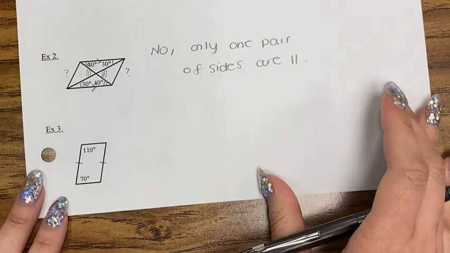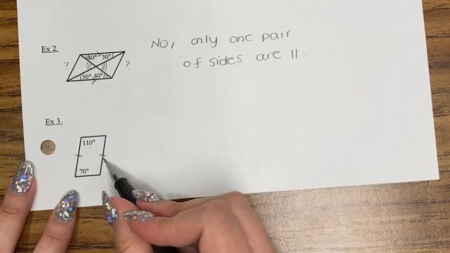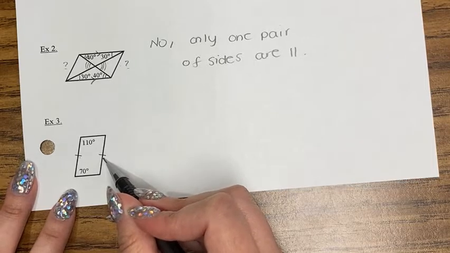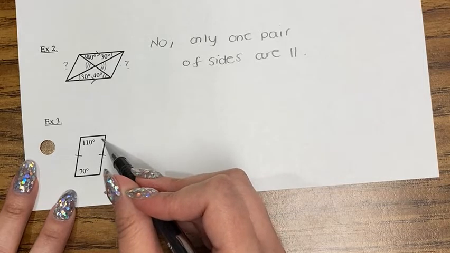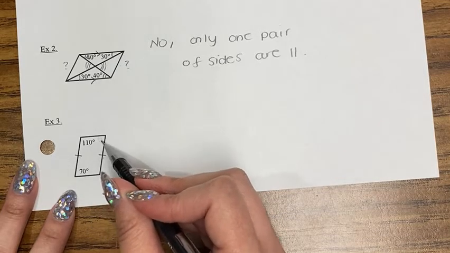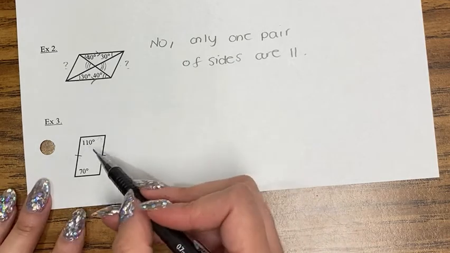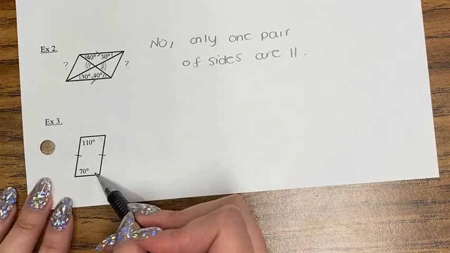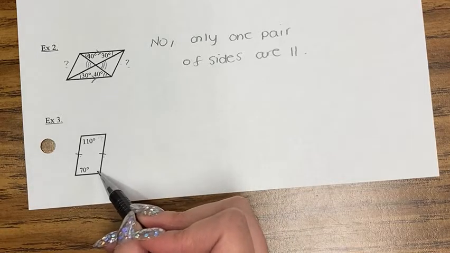For example number 3, you do have that these two sides are congruent, which is pretty nice. But do you know if this is 70, this must be 70, but do you have information that is telling you that this is 70? Not that I know. You do know that by definition of a parallelogram, this must be 110, but do you have information to prove that this is 110? Not really.